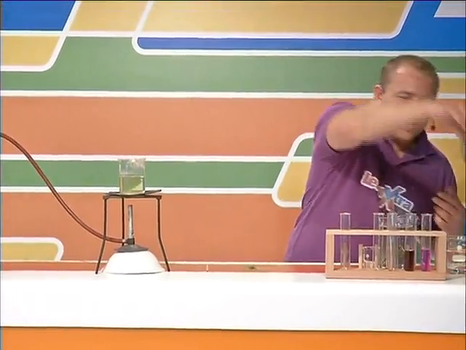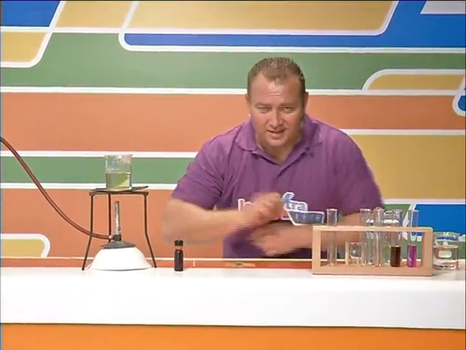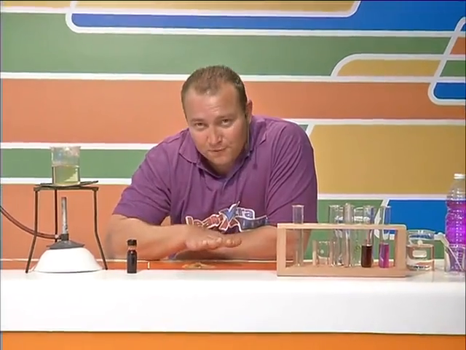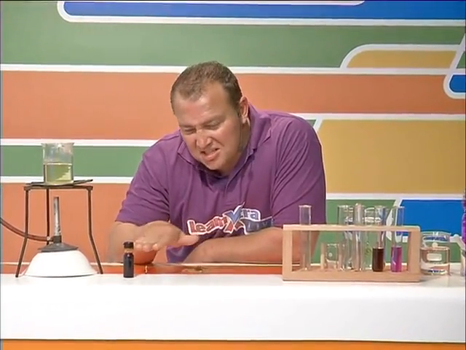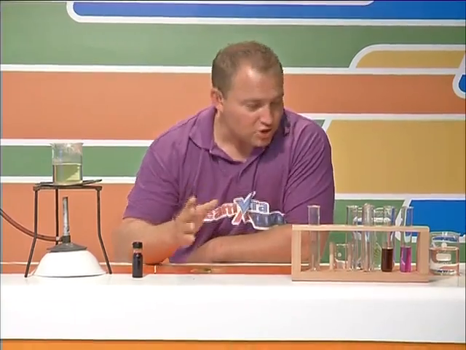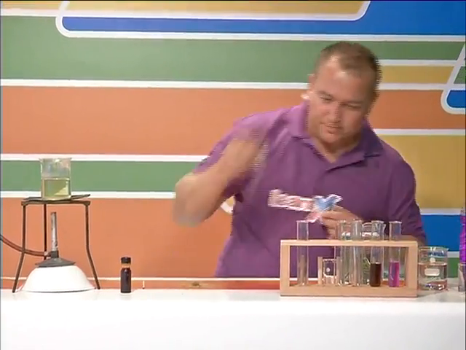Right, there. I've got this stuff called iodine, right? Now, what happens with iodine is if this leaf does not have starch, it's going to stay a reddish color, right? But the minute starch is present, it goes a dark blue-black color, right? So this is how we're going to test it, okay?